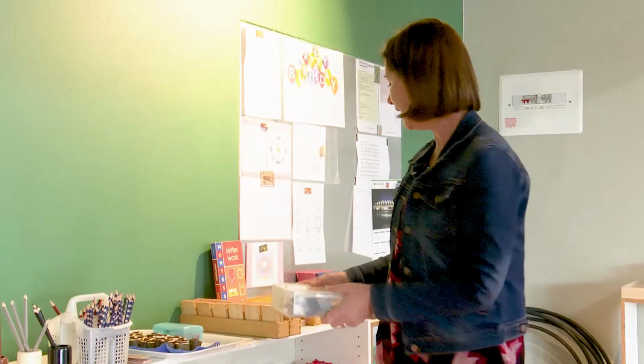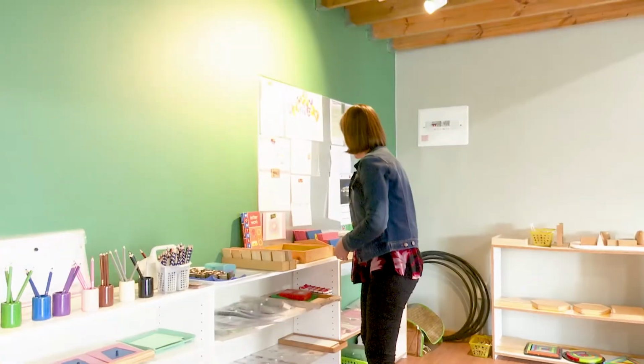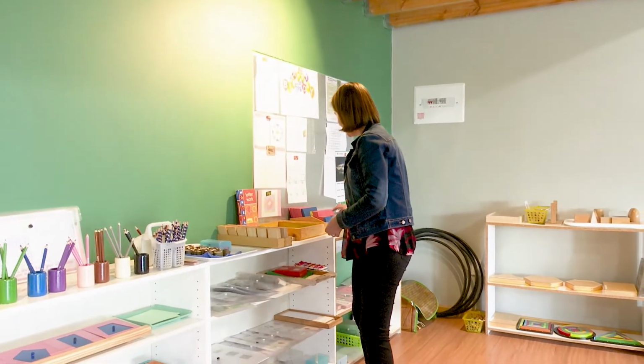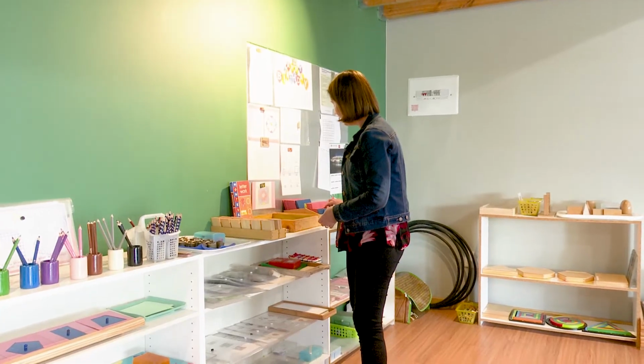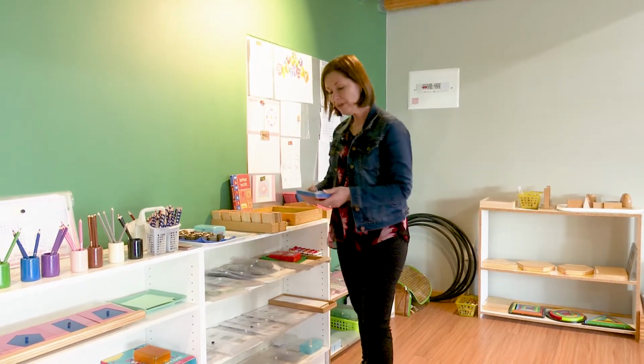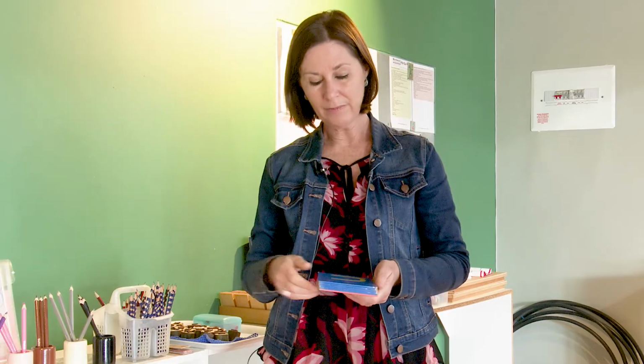So the children would play the I Spy game and then be introduced to sandpaper letters. Remember, in the sensorial area, we did lots of activities to refine the children's senses. They did those touch tablets where they had to match the different textures of sandpaper.